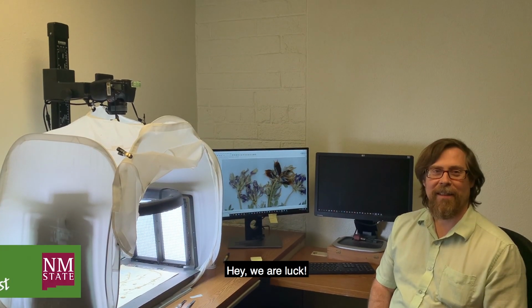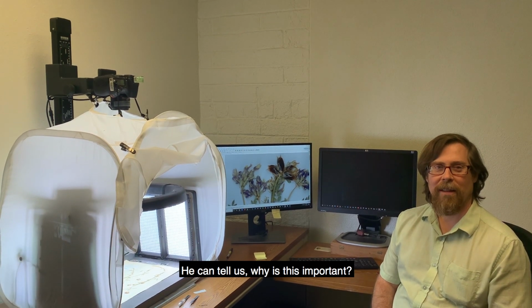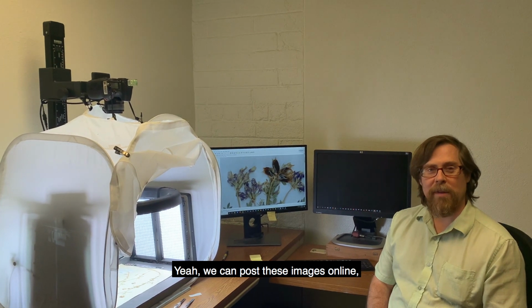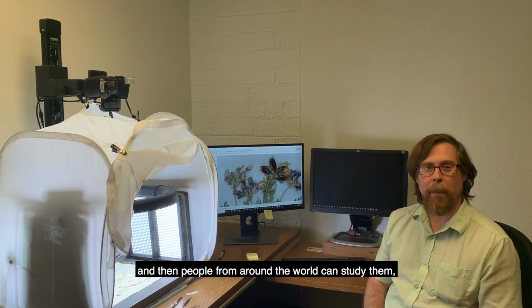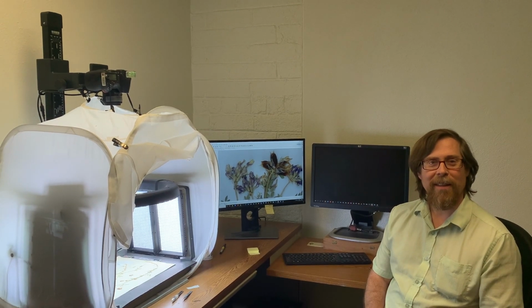Hey, we are in luck. Professor Rogers is databasing and imaging specimens. He can tell us why this is important. Yeah, we can post these images online and then people from around the world can study them. And they don't even have to come to New Mexico to do it.